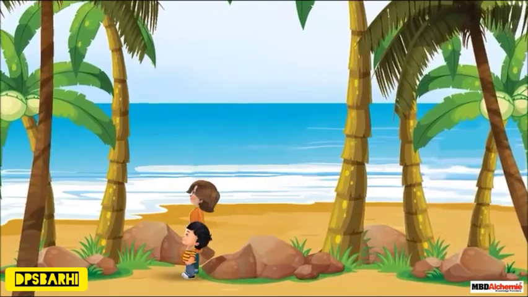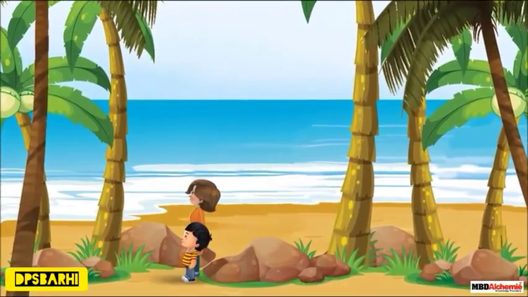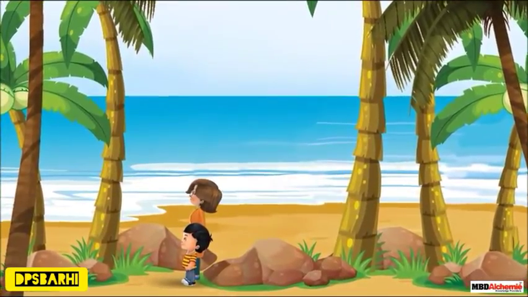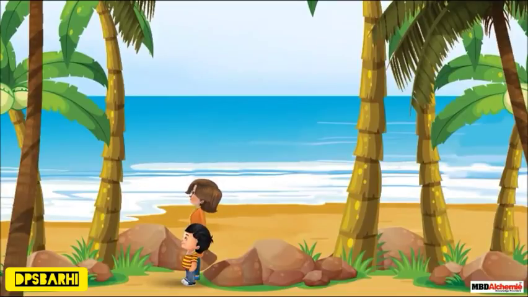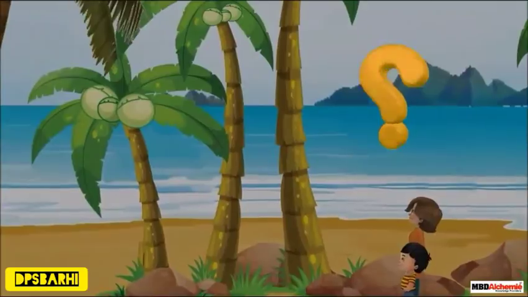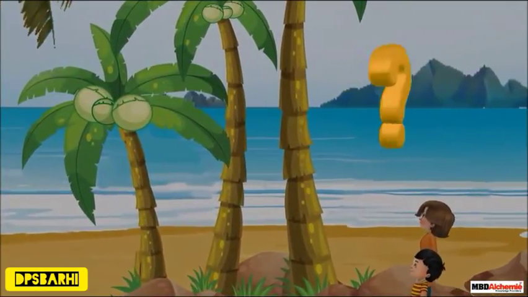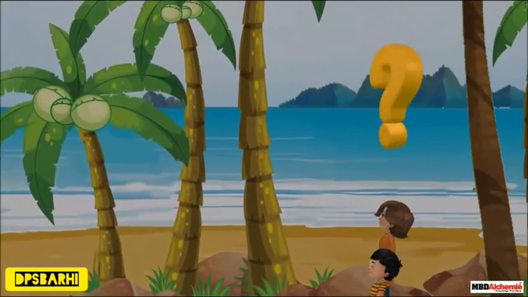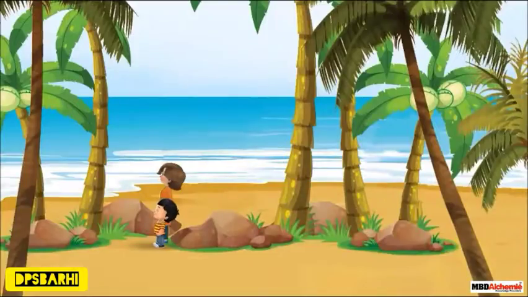He must be enjoying watching so many coconut trees around, wouldn't he? Do you wonder who sowed the seeds of coconut plants at such an isolated place? Well, you will be amazed to know that not always are the seeds sown by people.